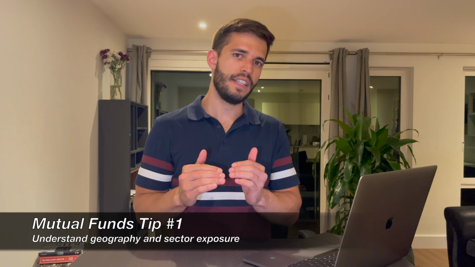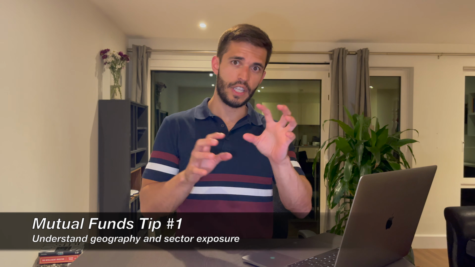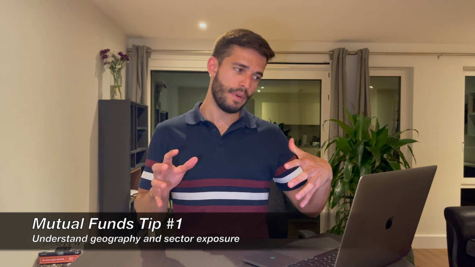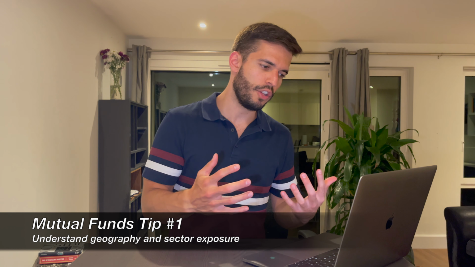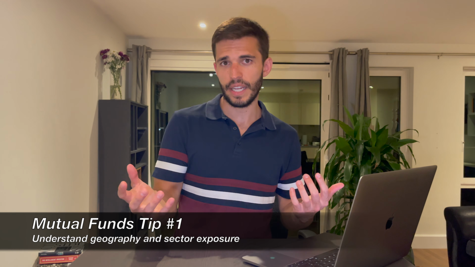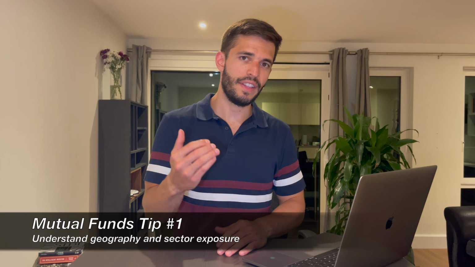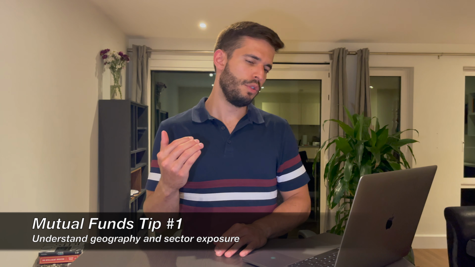So if you're looking to invest into different mutual funds, make sure that you're looking at the underlying sector exposure. For example, if I'm buying this fund and then another fund, I would like to make sure that the second fund I buy does not have that much exposure to information technology.